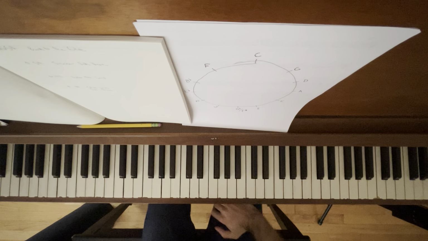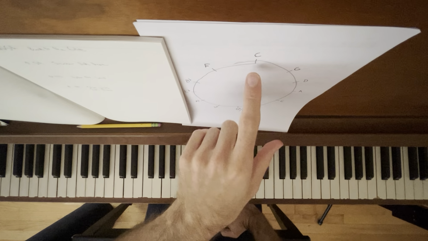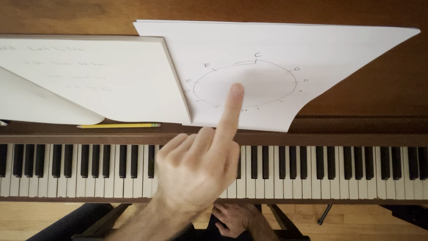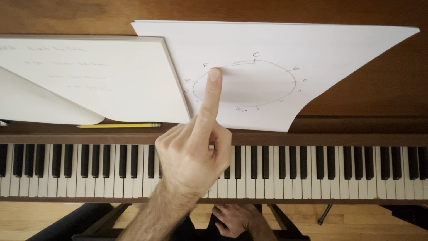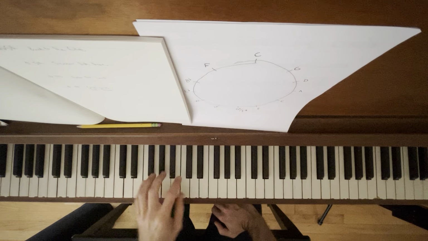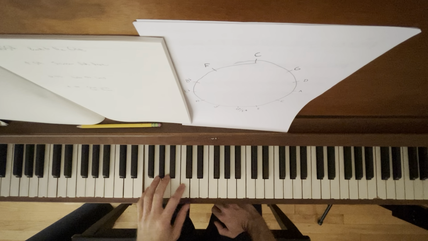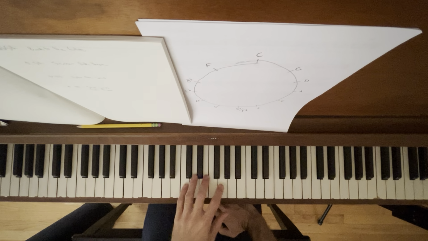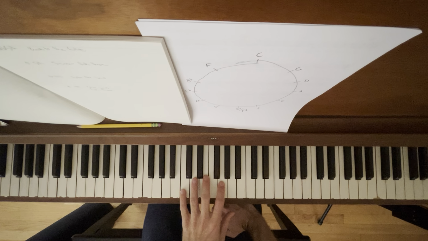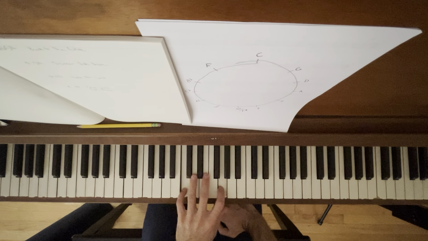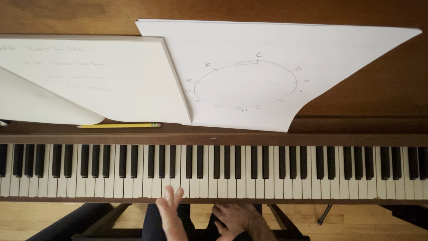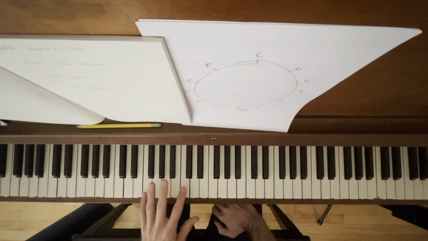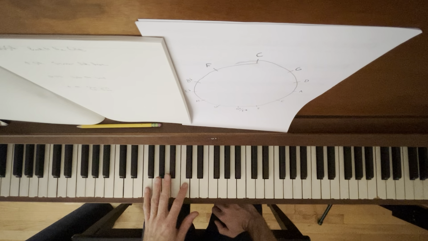The first two intervals we're going to talk about are the ones that happen in the circle of fifths itself. And that's the interval of a fifth from C down to F, or from C up to G. These are called perfect fifths. Or if you take each of those intervals and invert them, flip them over, you get perfect fourths.